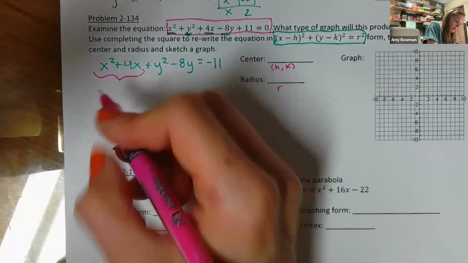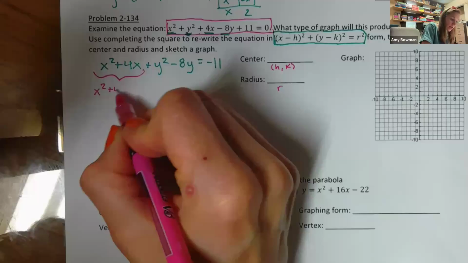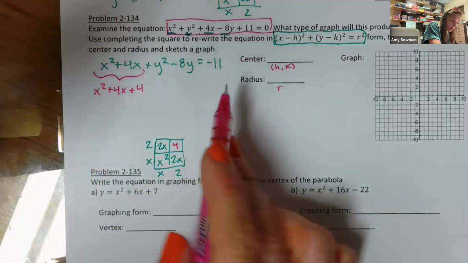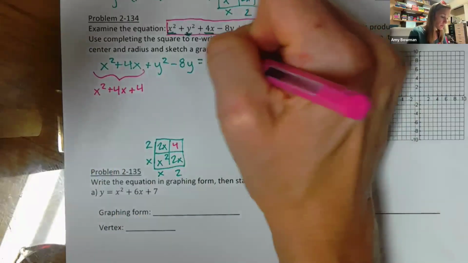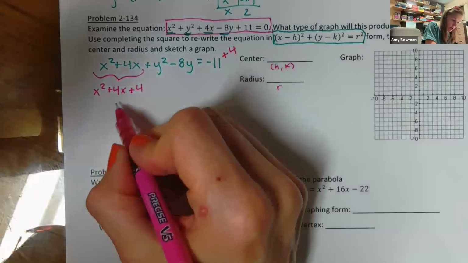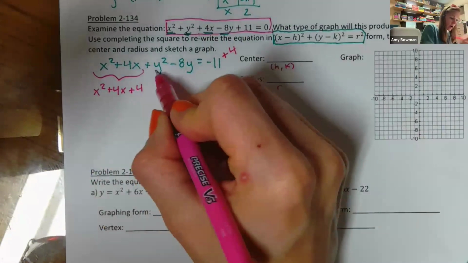So that means it's going to be x squared plus 4x plus 4. But if I add 4 to this side of the equation, I also need to add 4 to that side of the equation.